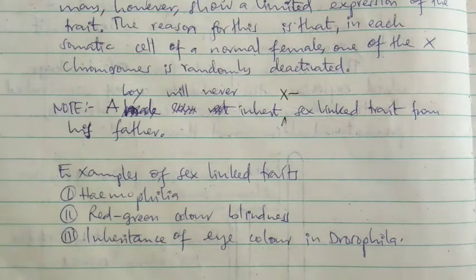Nitajaribu kuelezea magonjwa machache hapo. Ngoja nione peji zangu hapo. Homophilia.